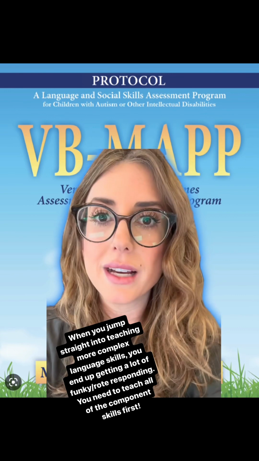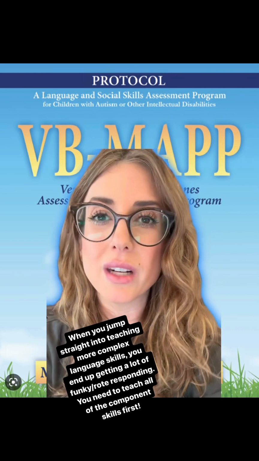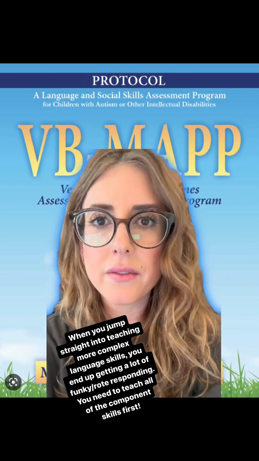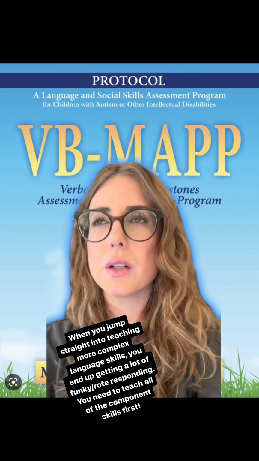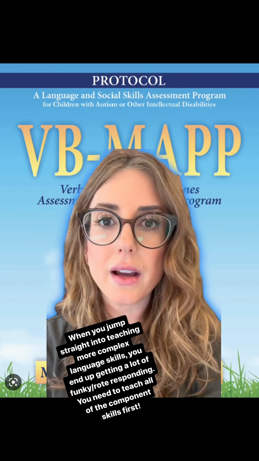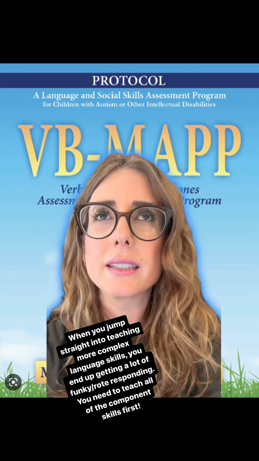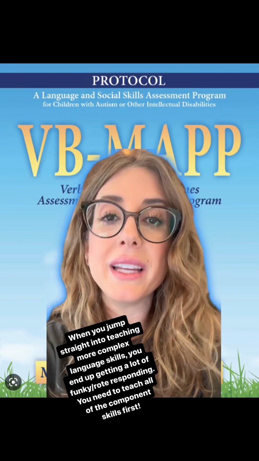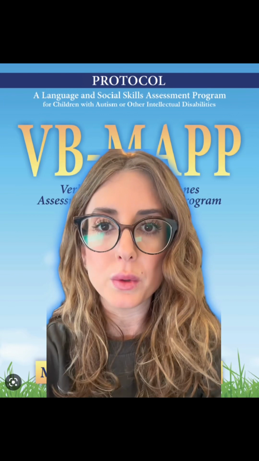Because if you don't do that, then what you're going to have are a lot of rote and memorized responses. I really love this assessment because I think it puts a lot of things into perspective, and also in working with other professionals or parents, it helps them see the sequence of how we choose things and why we choose things. No skill or target is chosen arbitrarily. There's a meaning and a reason as to why we choose what we're teaching a learner.